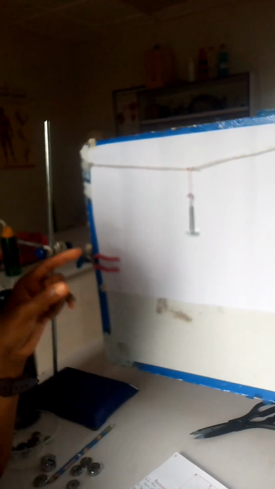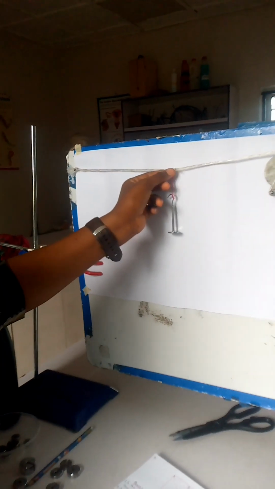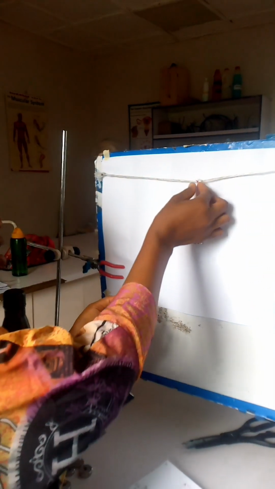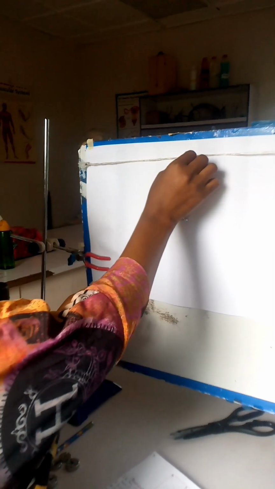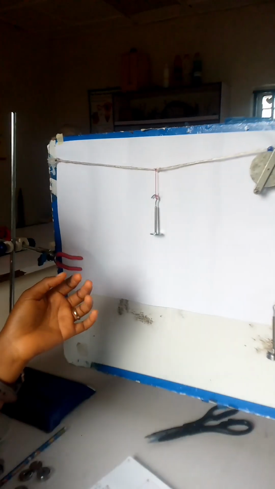At the midpoint, we are hanging another mass hanger. The midpoint of 42 is 21. So at 21 cm along the length of this thread, I have another mass hanger.